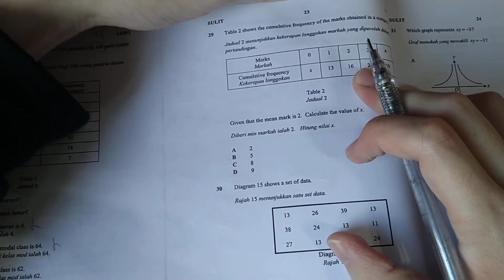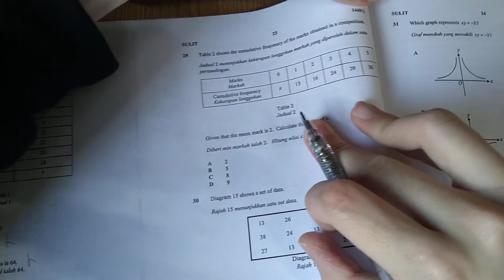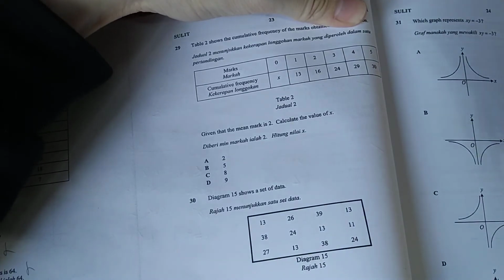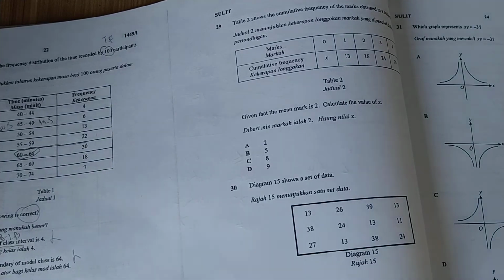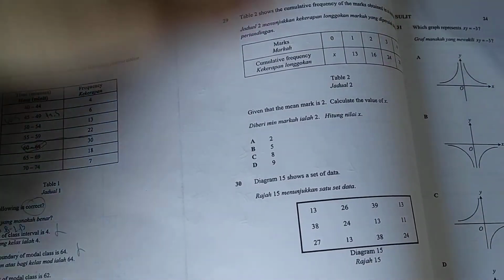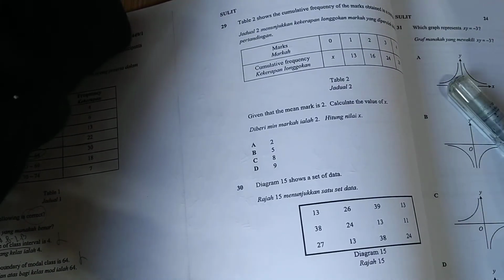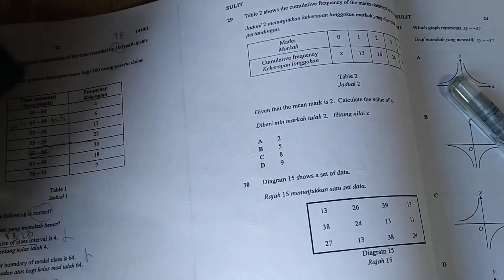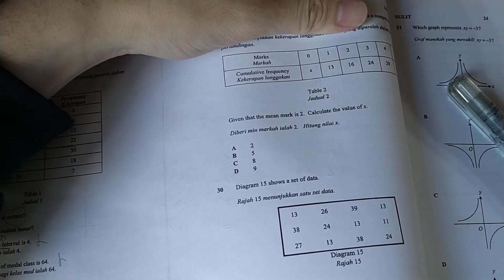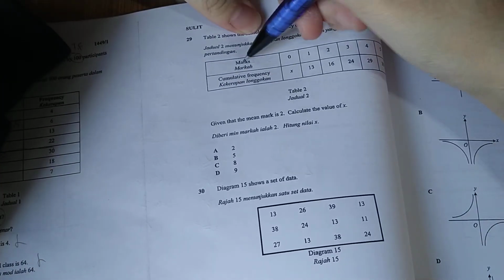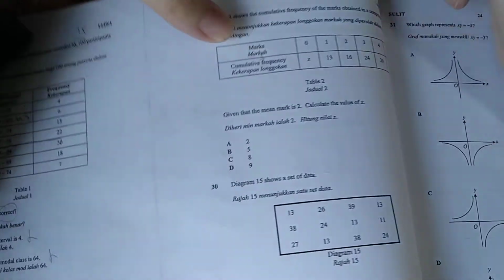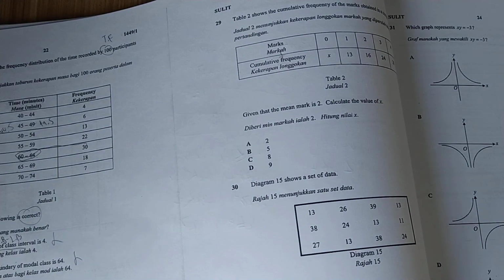Alright. So 29, table 2 shows cumulative frequency of marks obtained in a competition. They always like to ask this one. Like, how many times already? How many times you see this kind of question where they give you cumulative and then want you to find back frequency. Okay. They have asked many times. And you have to make sure you really know how to do it. So, if they give you marks and cumulative frequency, you want to find back frequency, you have to minus. Because the cumulative frequency, they already plus for you.